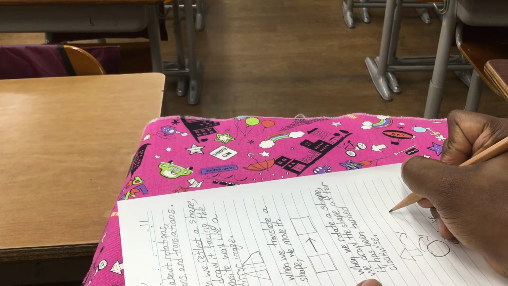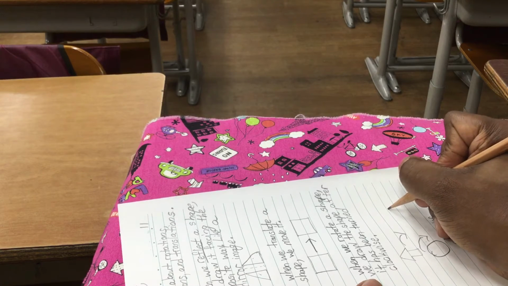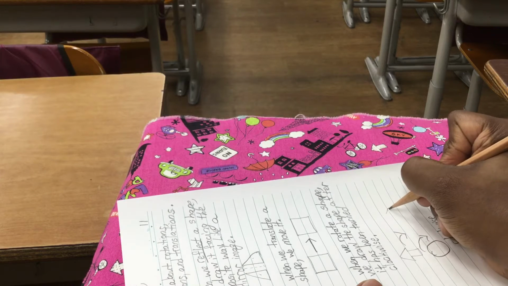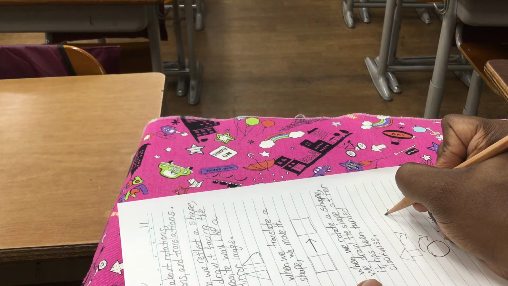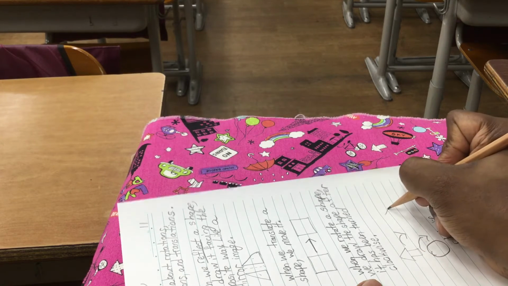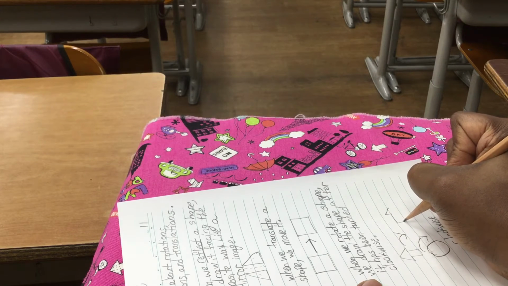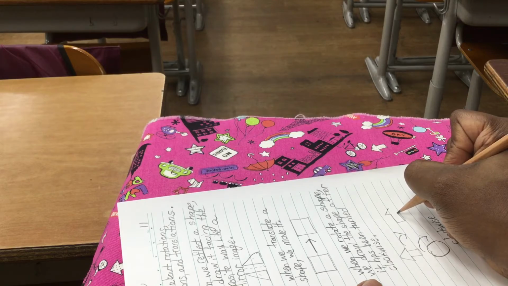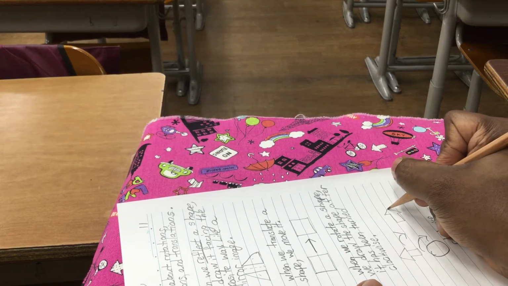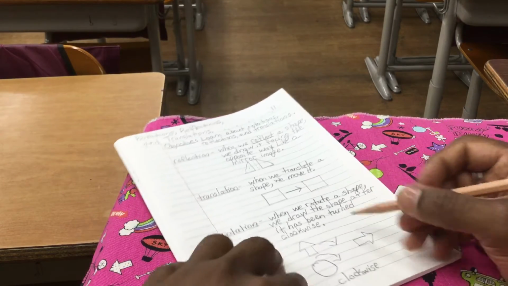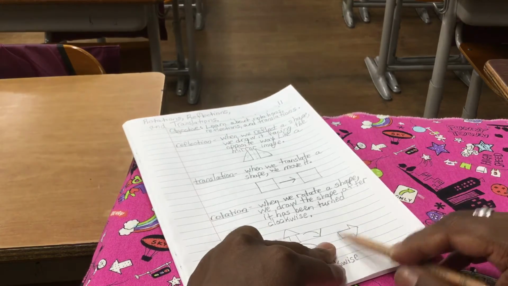I'm going to draw that arrow again, just like last time. Okay? So that's how I've turned the arrow clockwise, okay?